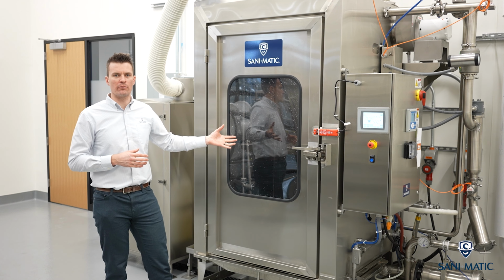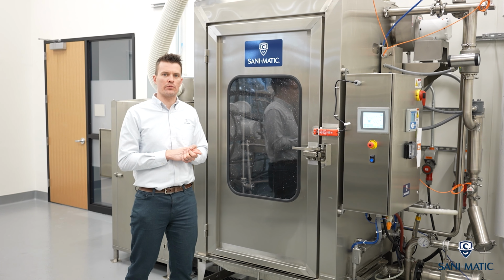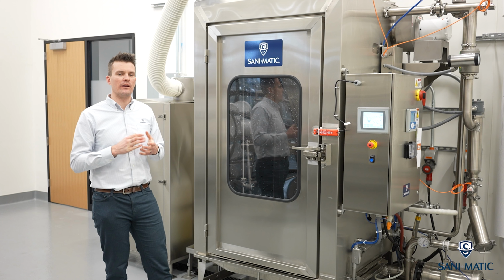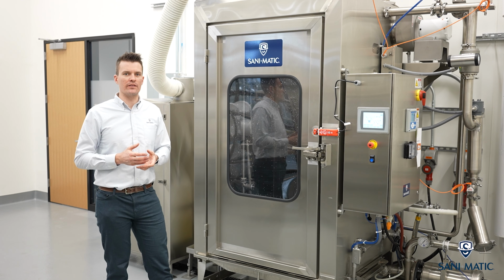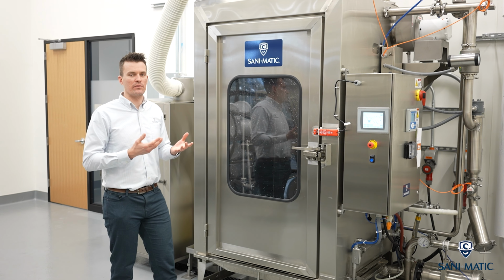I forgot to put some parts on the rack. My CIP valves weren't hooked up. I'm not cleaning the correct tank. Again, red flag indicator, you want to have 100% of this. If you don't have that, there's something going on.